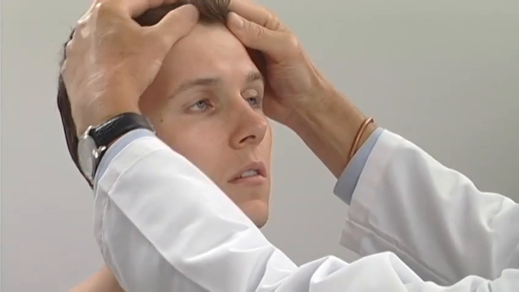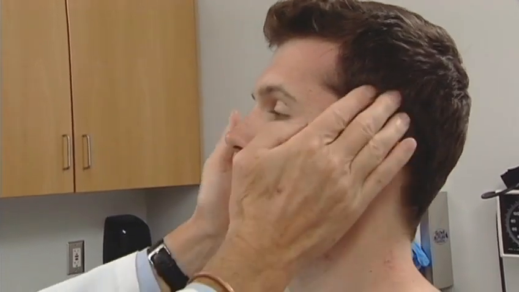The mentum, or the point of the chin, may be variously prominent and is an important structure in terms of looking at symmetry. So we'll now go through the palpation of each of these structures. For palpating the calvarium, it's basically very simple. You just are running your hands over the bones, looking for any deviations or bony prominences. Okay.